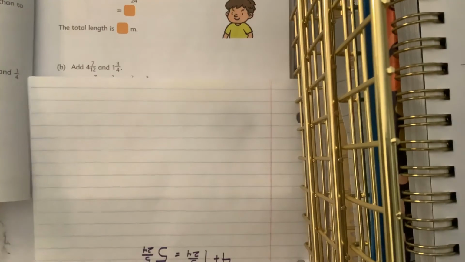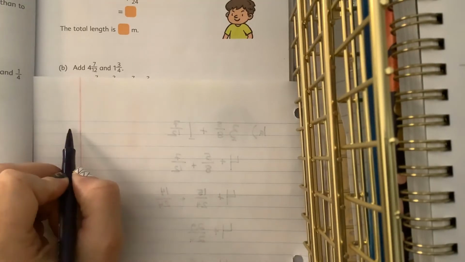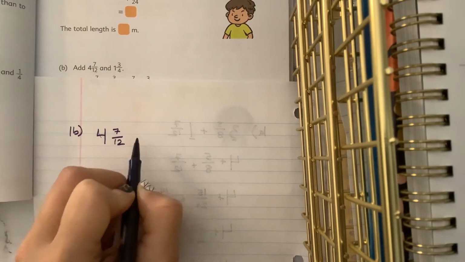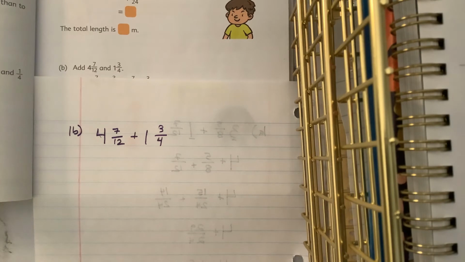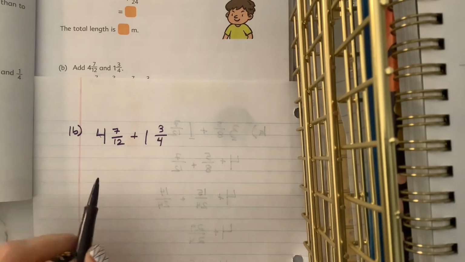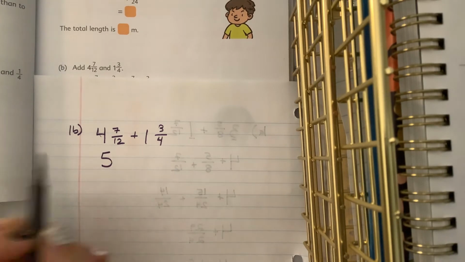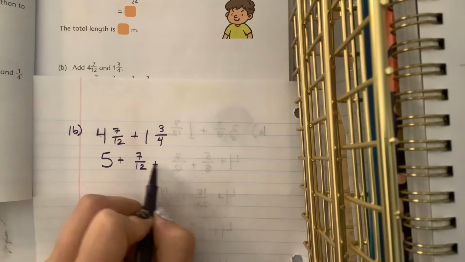Part B is asking us to add 4 7/12 plus 1 3/4. So remember, we add our whole numbers. 4 plus 1 is 5. And then we add these together.